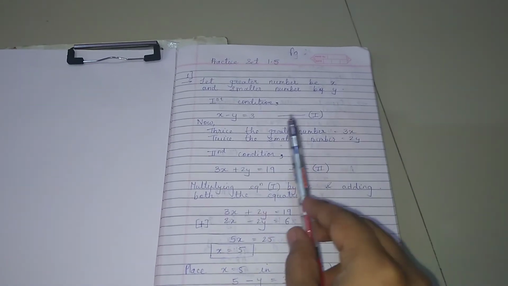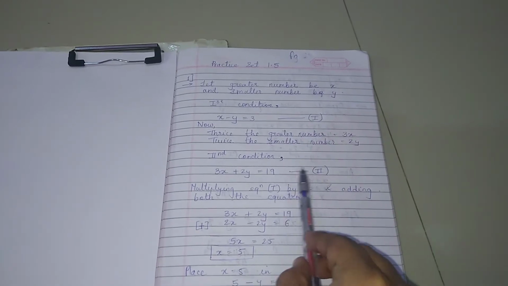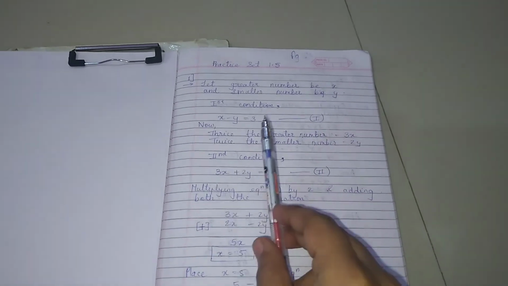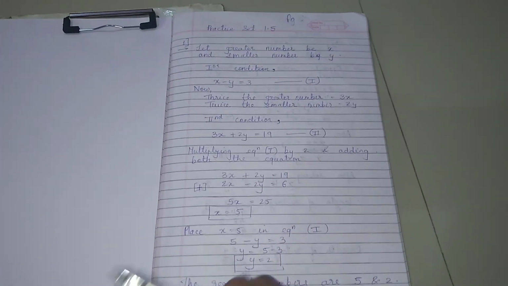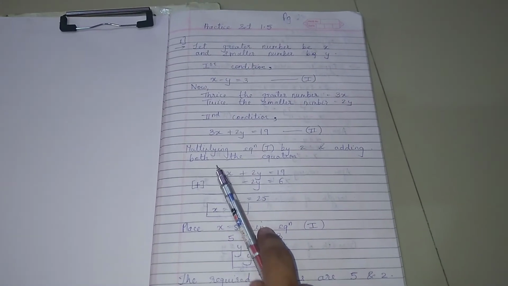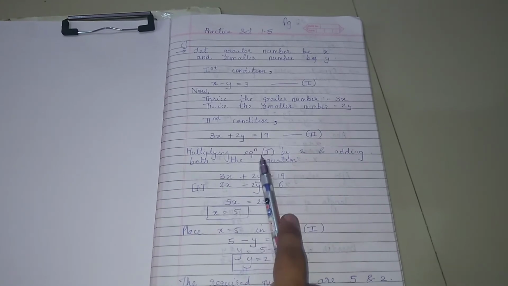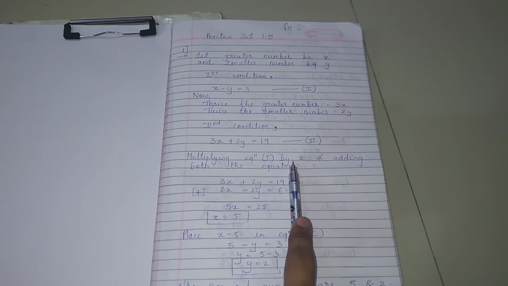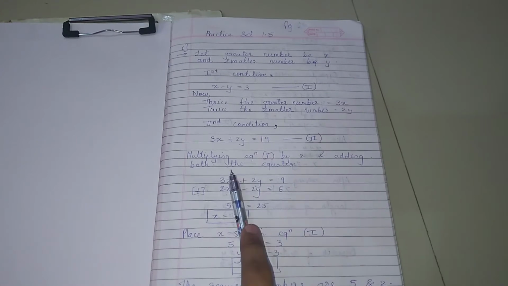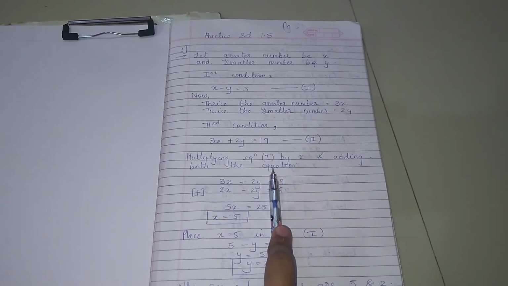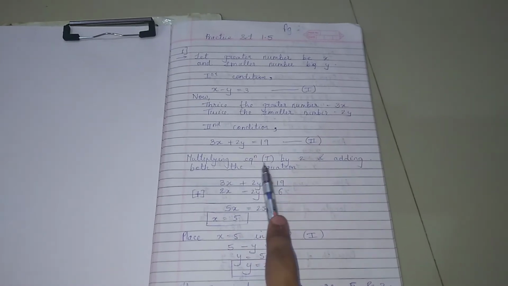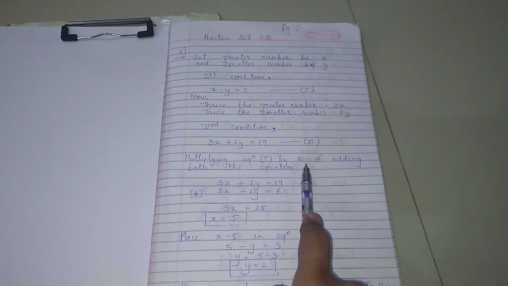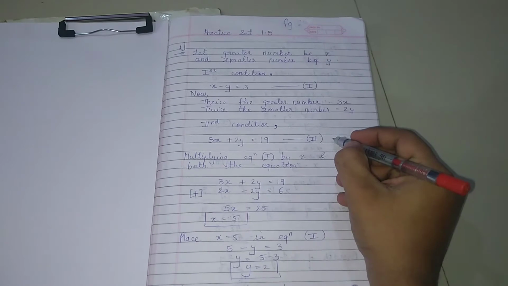Now it's simple. We got equation 1 and equation 2. Solving this is up to you: solve by Cramer's rule or by the elimination method. I have solved it here by the elimination method. I will multiply equation 1 by 2 and then add both equations. So I have multiplied equation 1 by 2 and equation 2 by 1; I have not mentioned that over here.